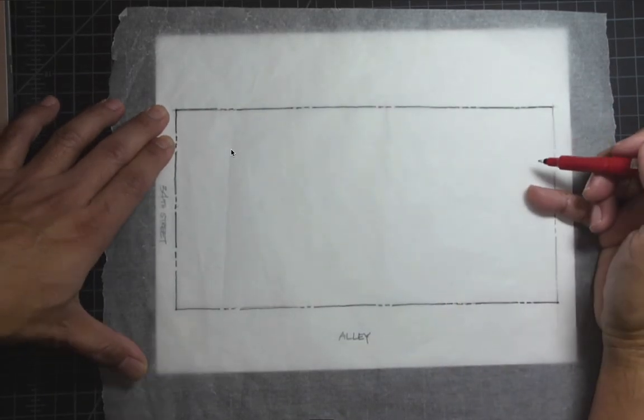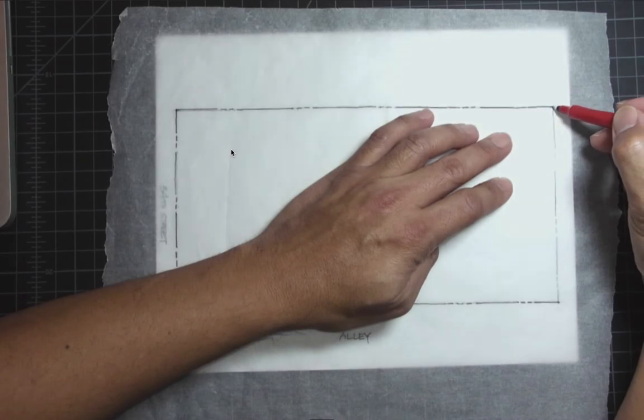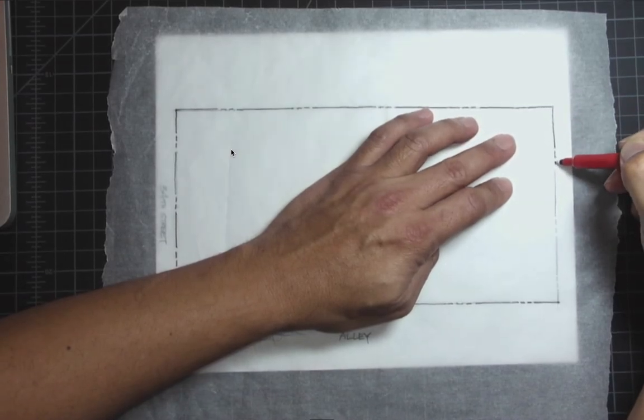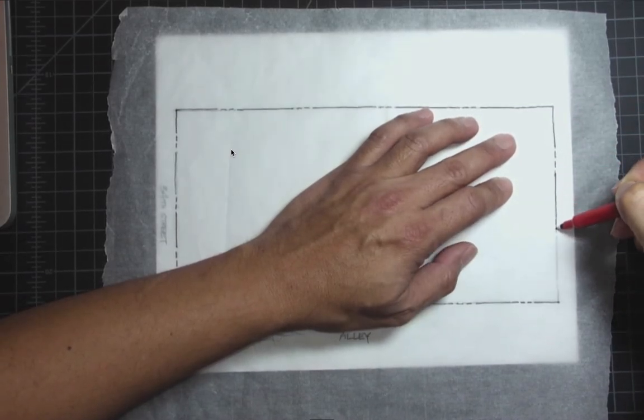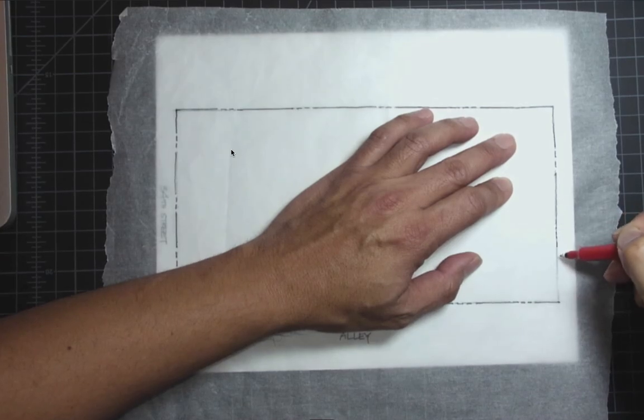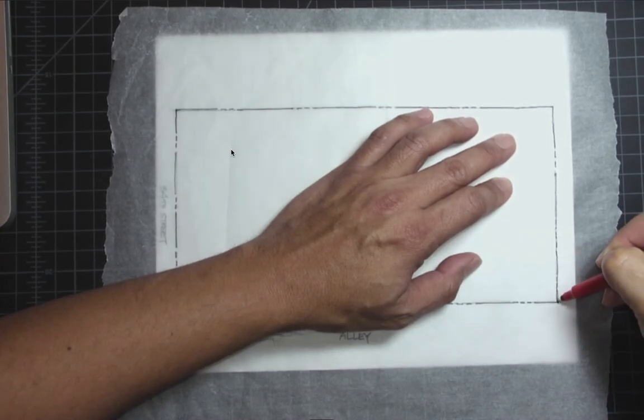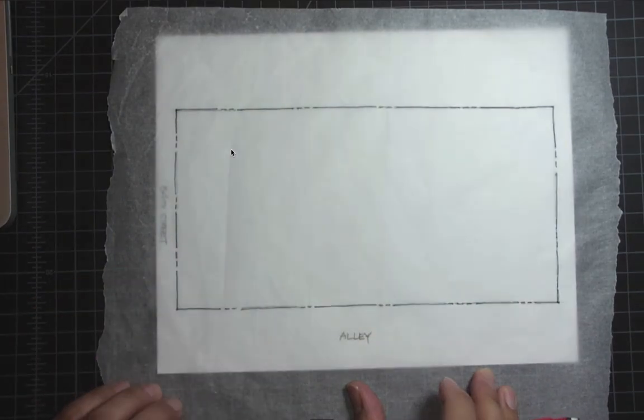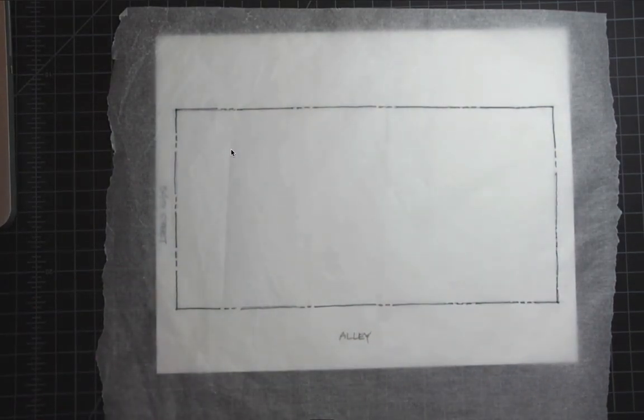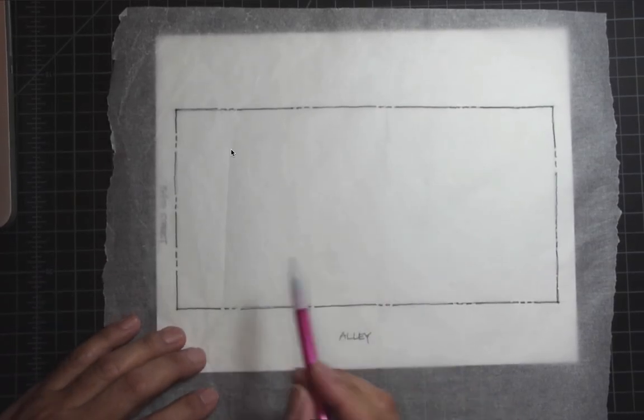Okay, and you want to see how you can space out the lot with the given information. You can just use a normal pencil and start drawing.